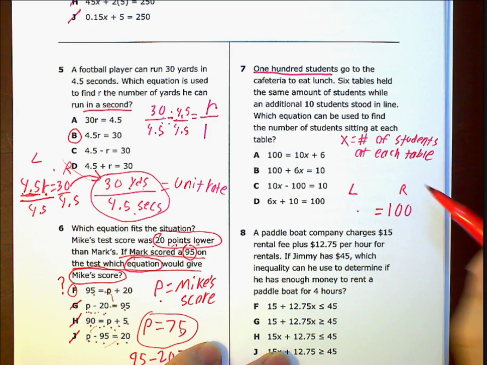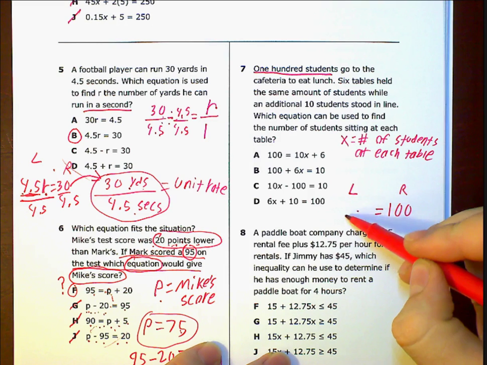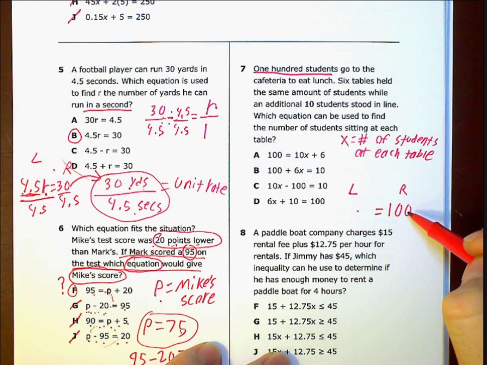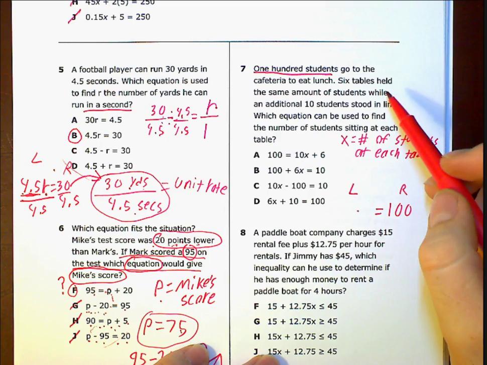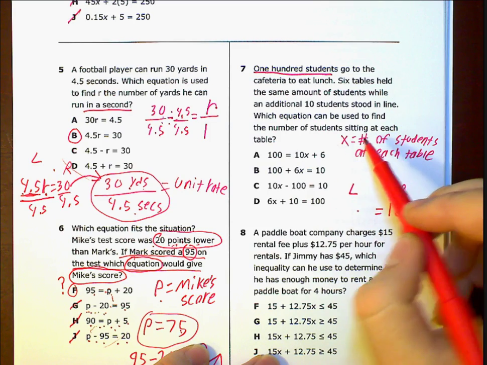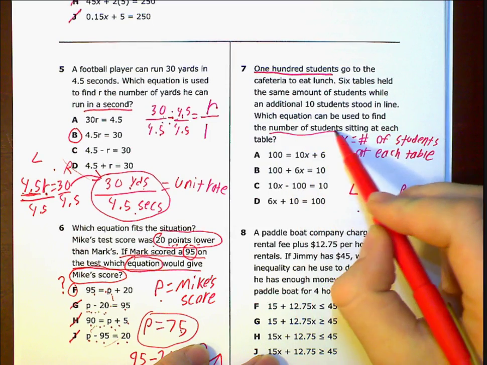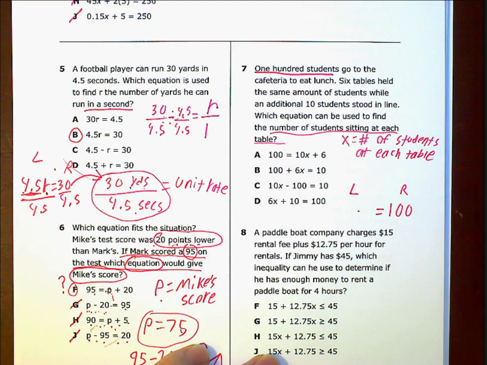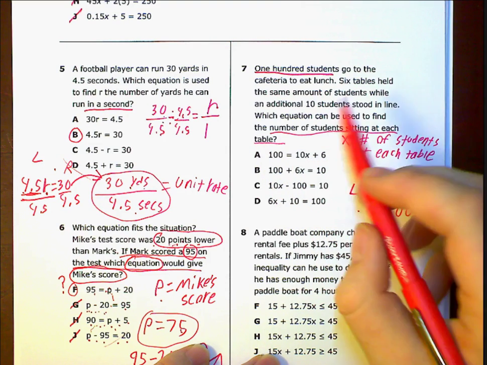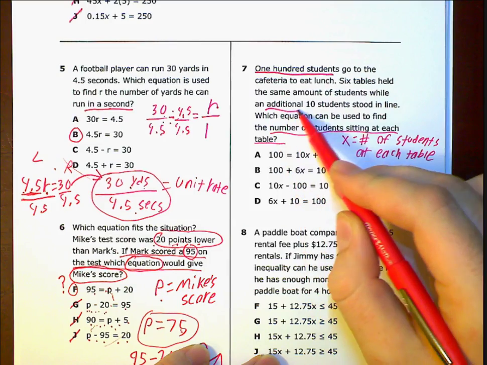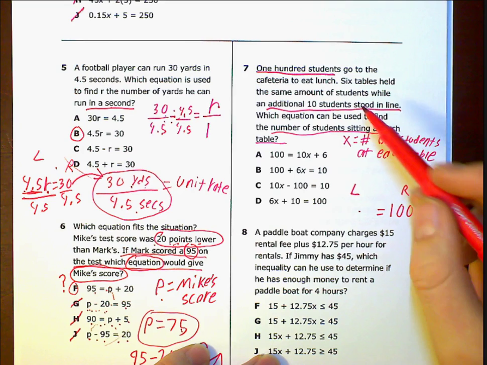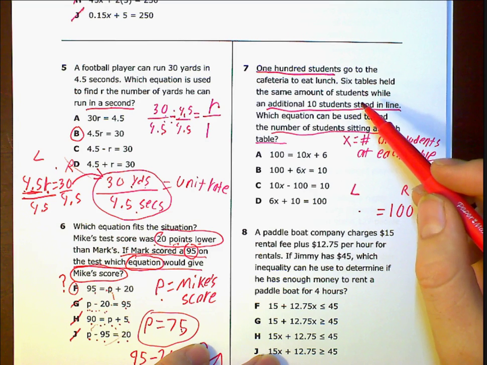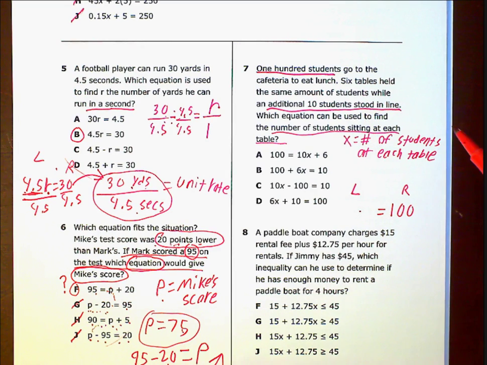Then on my left side of the equation, whatever I plug in here is going to end up adding up to 100 students. Okay? Well, if this is all trying to find the number of students sitting at each table, and there's an additional 10 students stood in line right here, we know that 10 students will not be sitting at the tables.